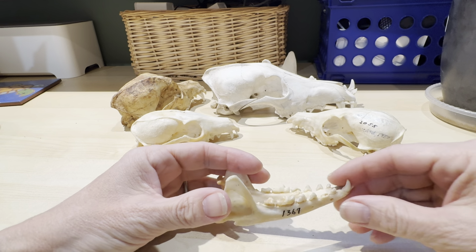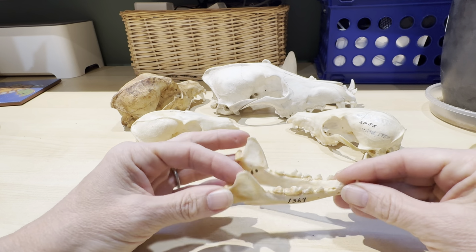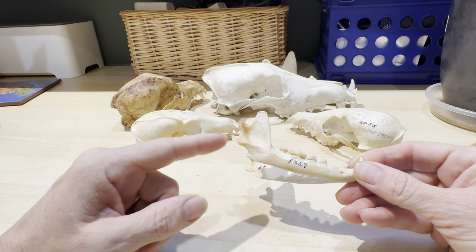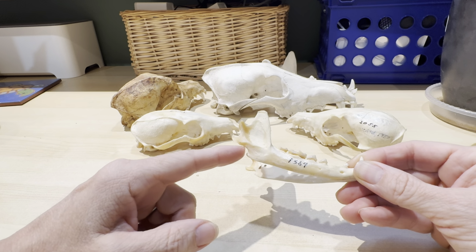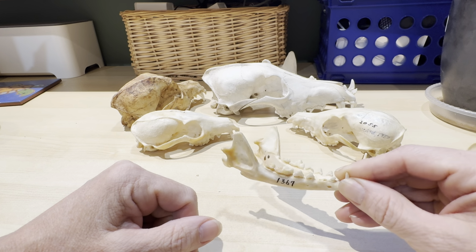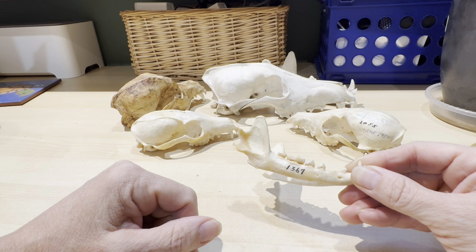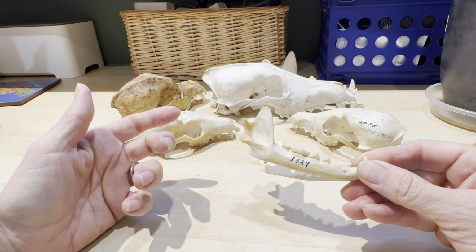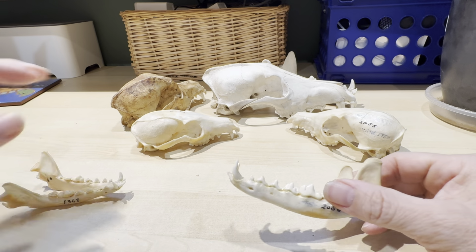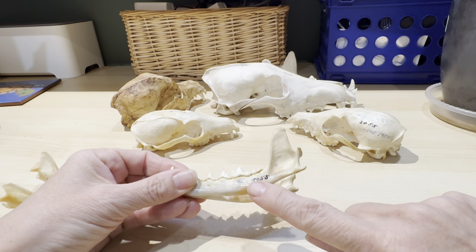There's also a trick for identifying the mandible in each. If we look at this gray fox here, this is the angular right here. And there's this little step below the angular that's found in the gray fox. But you're not going to find that in your other Alabama canids. Apparently it also occurs in the Arctic fox. But your other canids will not have that.